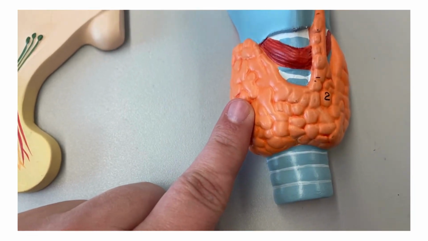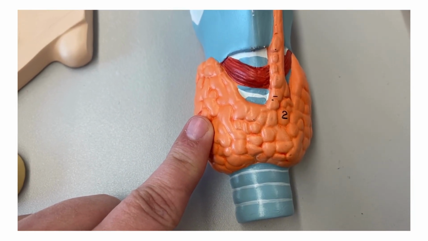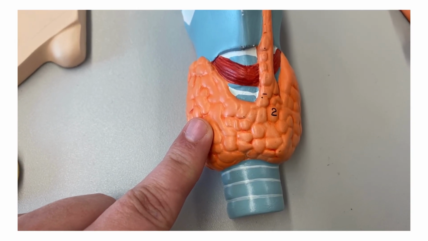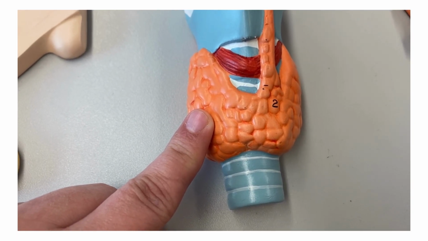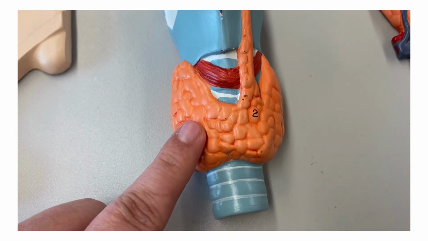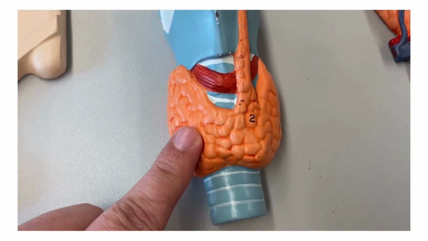Calcitonin, which is produced by the parafollicular cells of the thyroid, is going to decrease osteoclast activity, which allows our osteoblasts to utilize that excess calcium and build up bone, and that helps decrease our blood calcium levels.